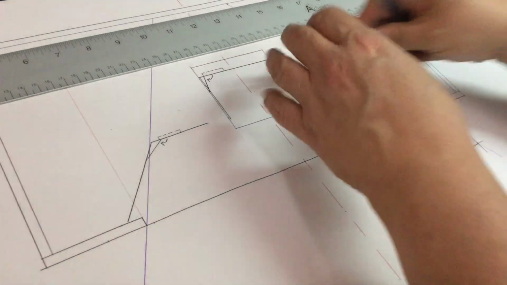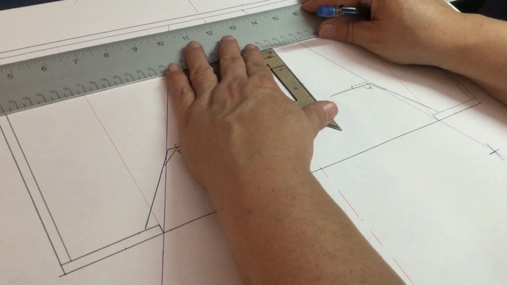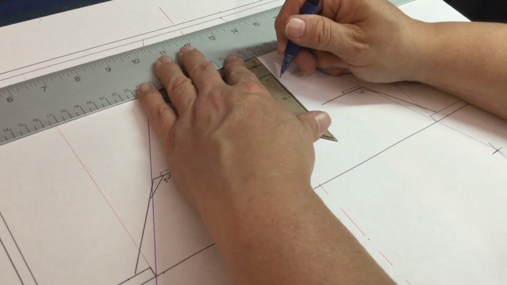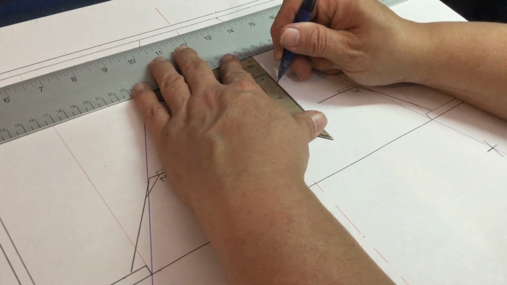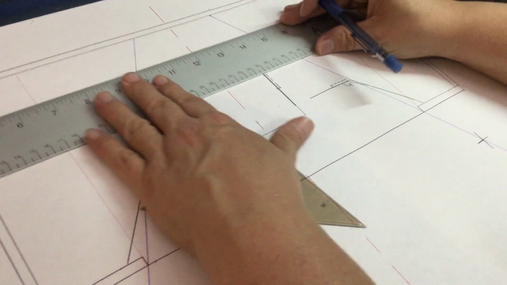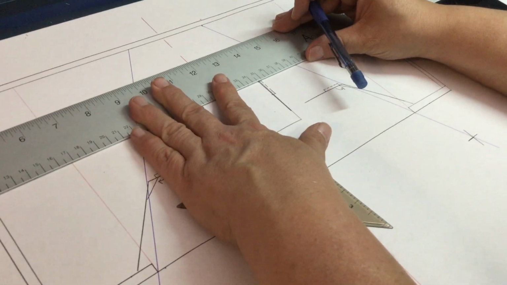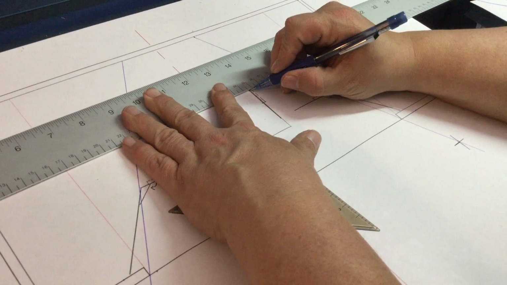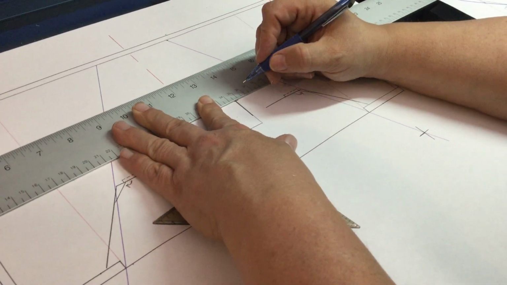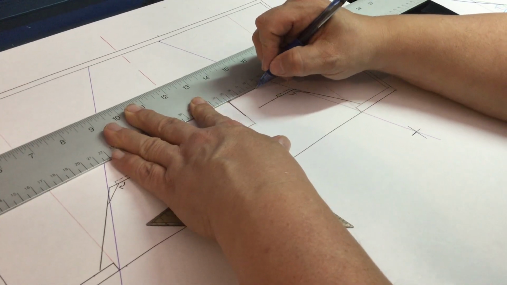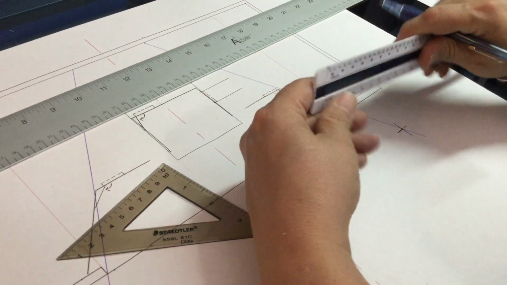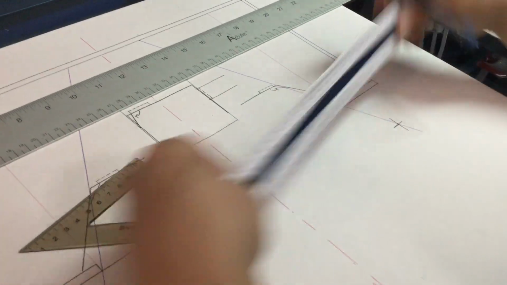You guys remember we have triangles in the classroom, so I keep my T-square square to the table. And there's my arch. Now I'm going to come back and I'm going to extend these lines. Because remember, this platform is up off the floor. So Mama needs some way to get up to that platform.